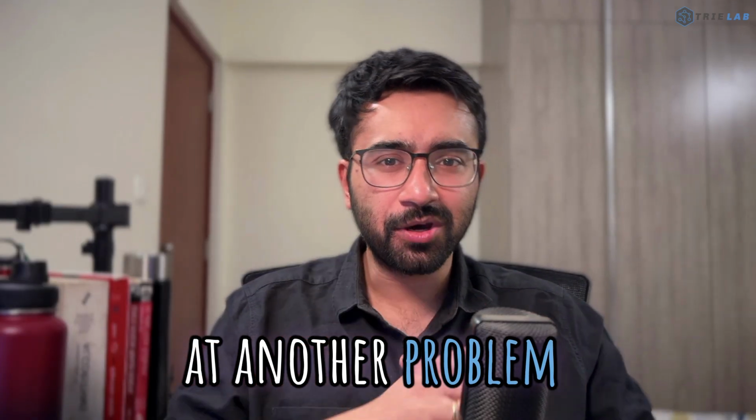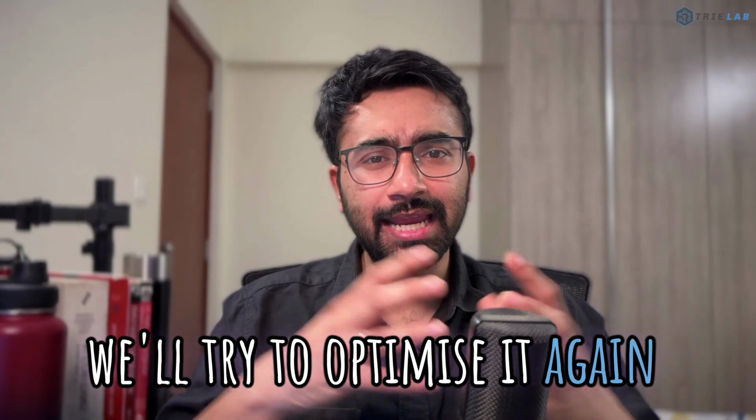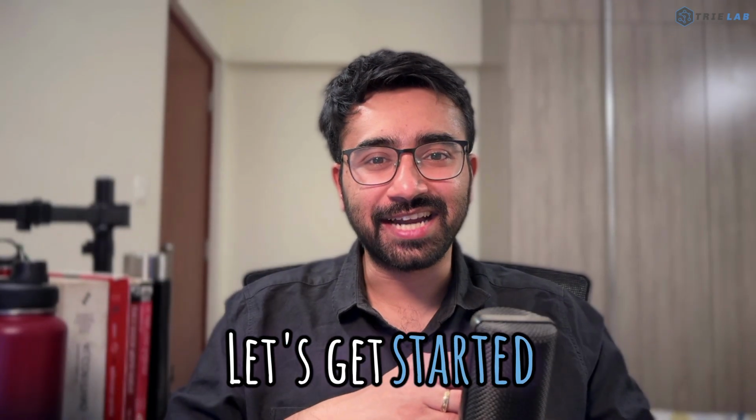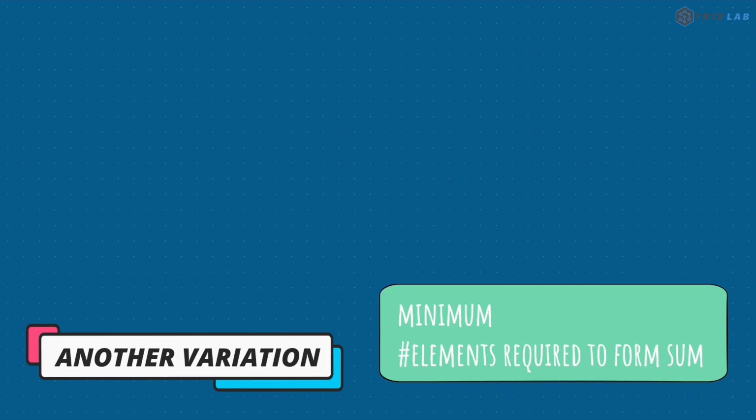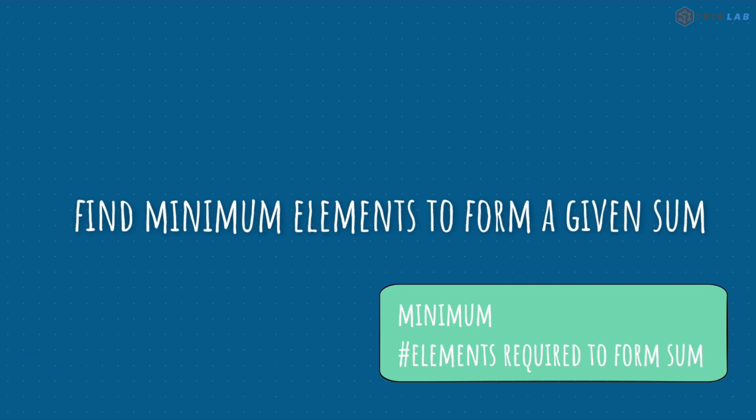Now let's look at another problem, or a variation of the problem that we just solved, and we'll try to optimize it again using the same strategies that we defined earlier. Let's get started. So now we are given the same array with a sum, and we need to find the minimum number of elements required to find the sum.